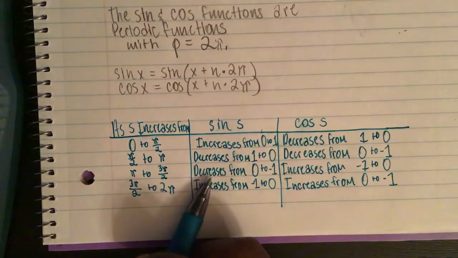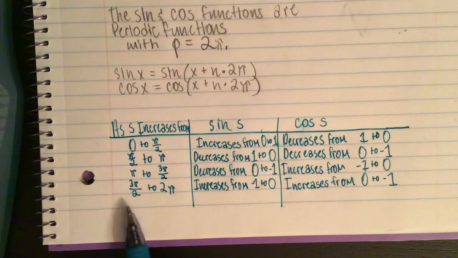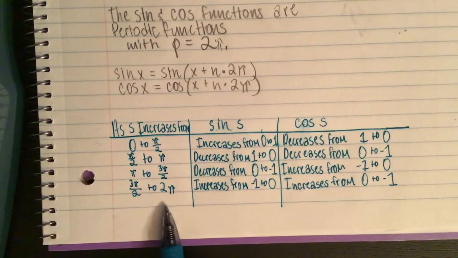You'll see for this next one, sine decreases and cosine increases. And then for that last row, sine is just going to increase, and so will cosine, as 3 pi over 2 increases to 2 pi.